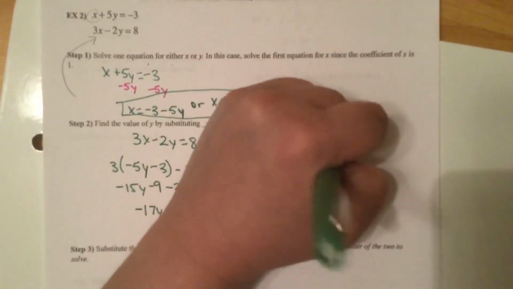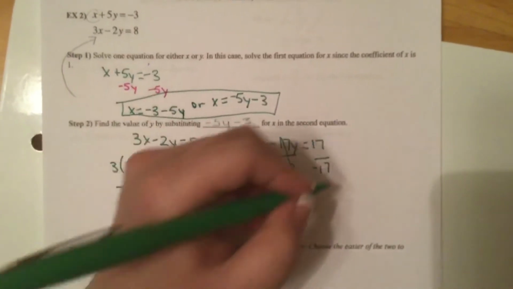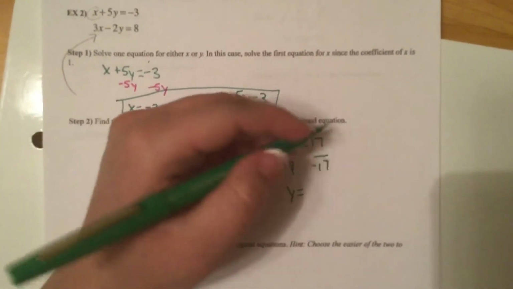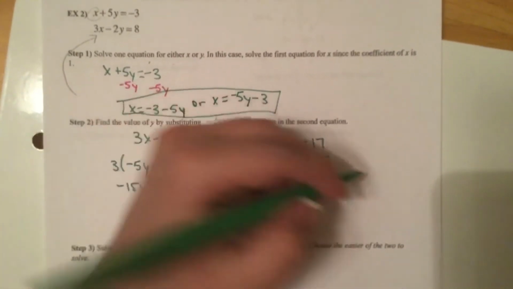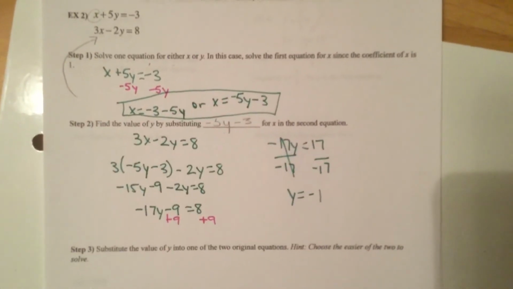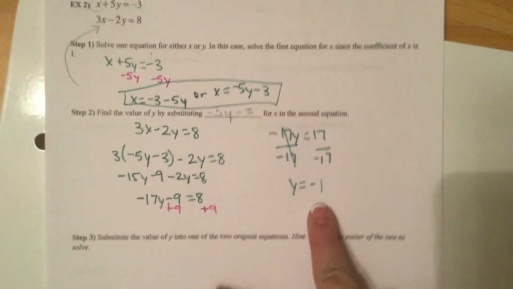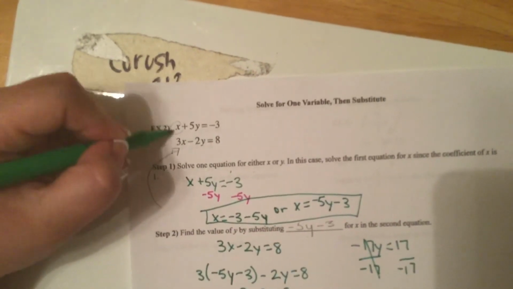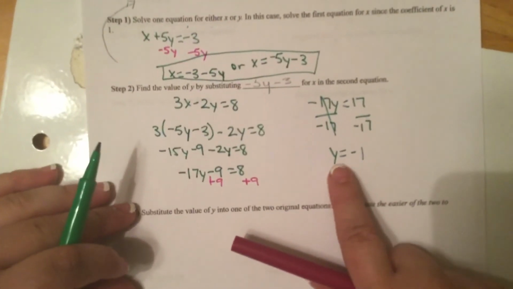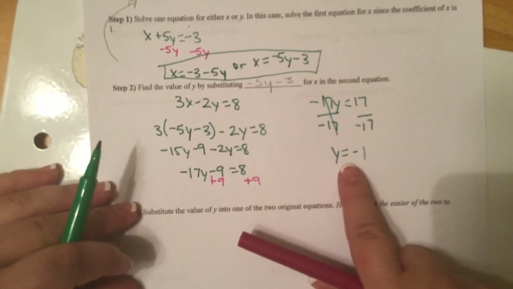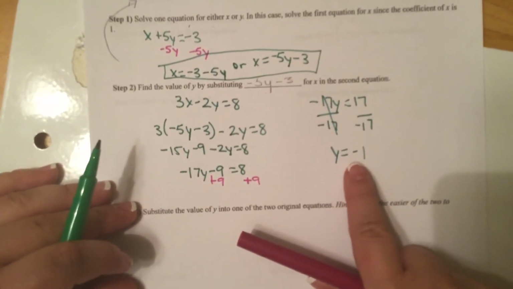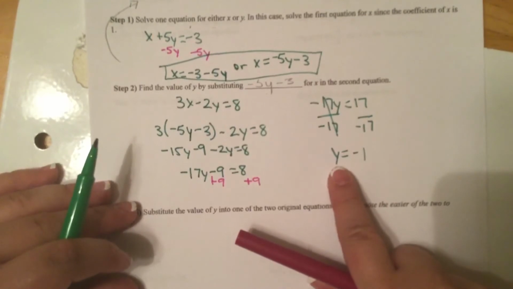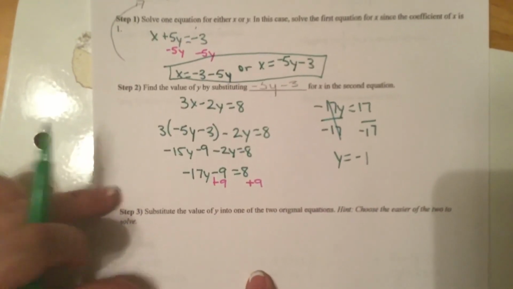Whatever I do to one side, I have to do to the other. That leaves me with y equals 17 divided by negative 17, which is negative 1. So I'm not done yet, but I know that the solution to this system has a negative 1 in the y position. Now what I need to do is find the x position.